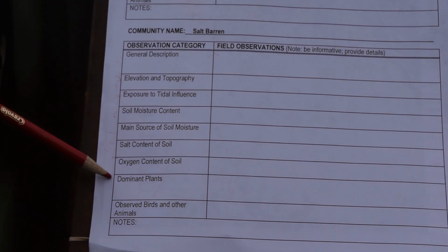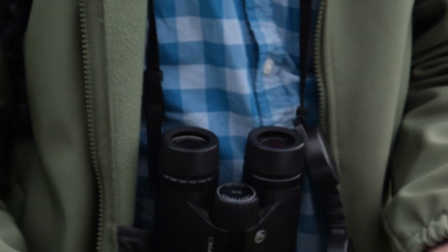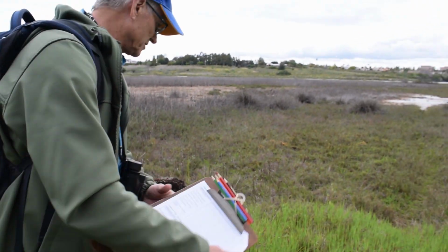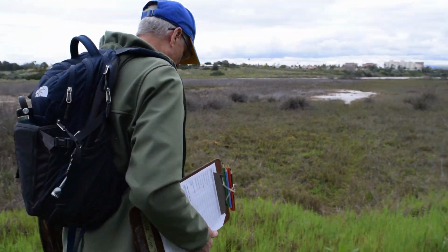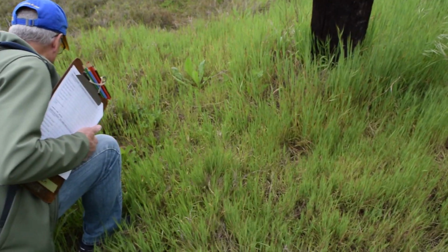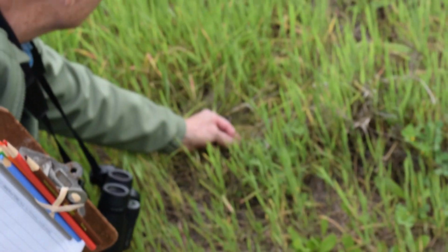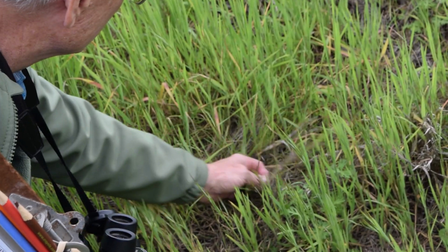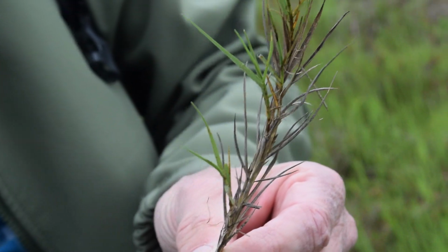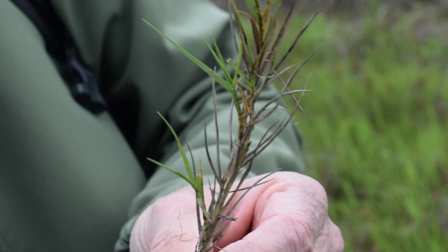Dominant plants, let me point out one dominant plant that's here. It's not doing very well because I don't know why. This is saltgrass. So that's an easy one to remember.